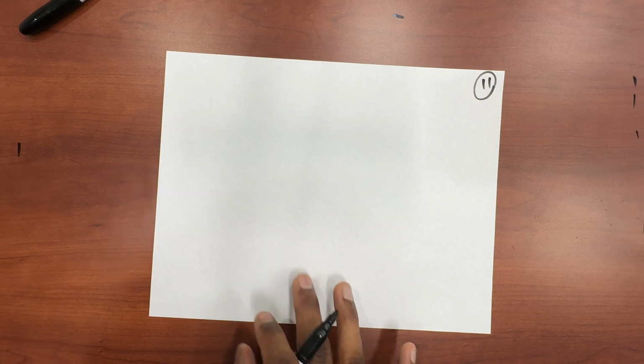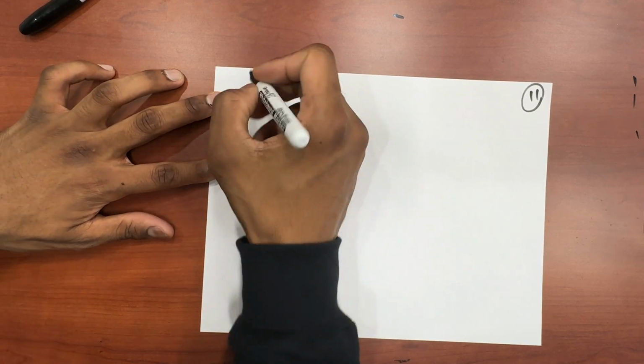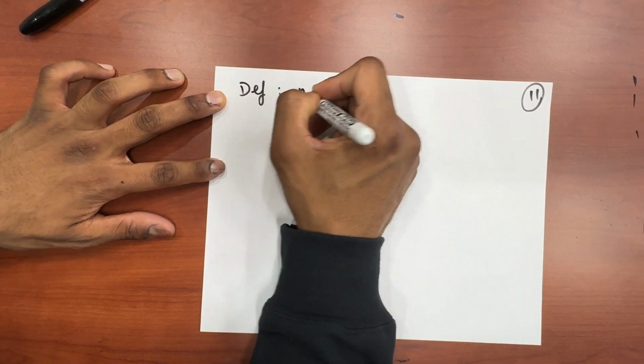Let's also analyze the metricness of this particular thing a little bit more. So let's define something first. I define the endpoint metric.